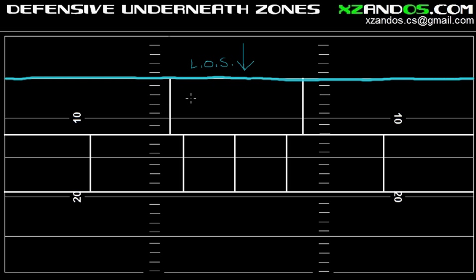The first underneath zone I'm going to talk about is the no cover zone. In this video I'm going to be giving you the dimensions of each zone, briefly discussing the zone, color coding it for you so that you know where to identify the zones, the dimensions, and how to effectively communicate this to your players.